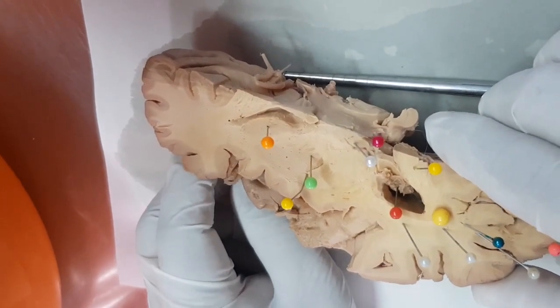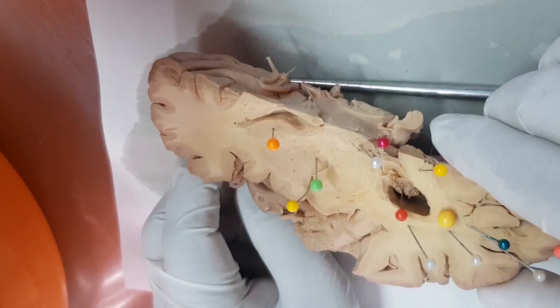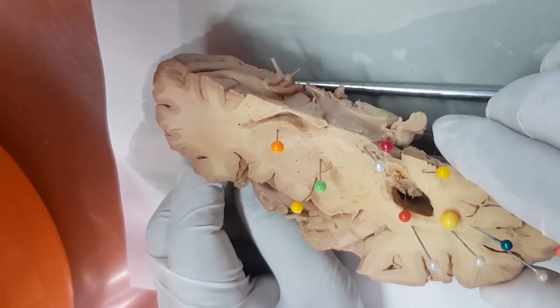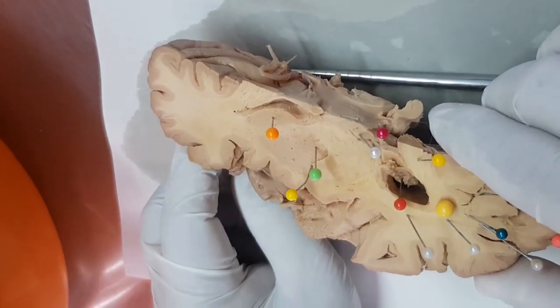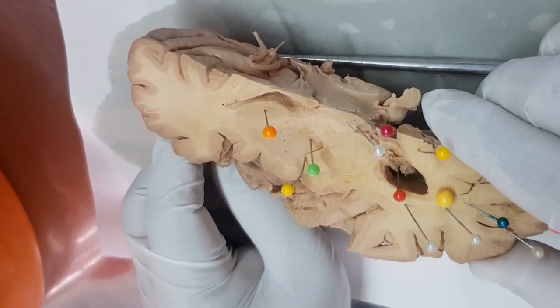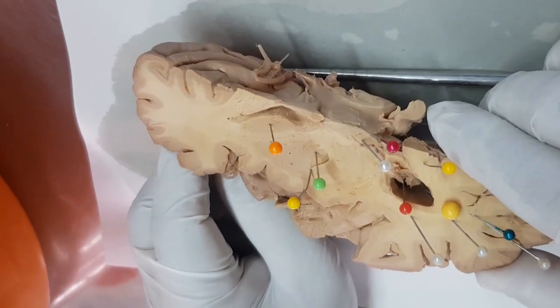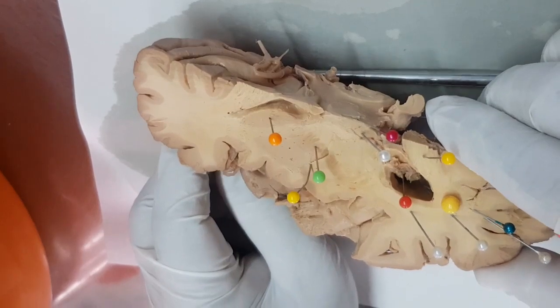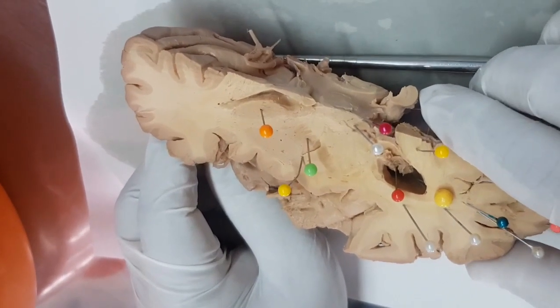To may thin strip na claustrum, then lateral sa claustrum will be extreme. Lateral sa extreme capsule will be your white matter ng insula. Then lateral sa insular white matter will be your insular cortex or gray matter ng insula.